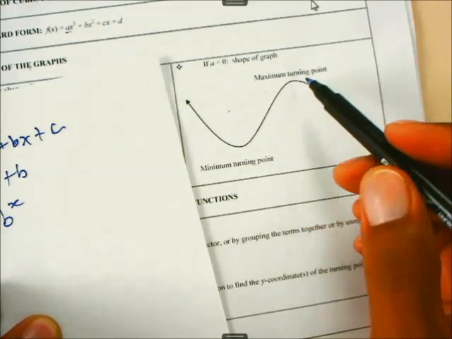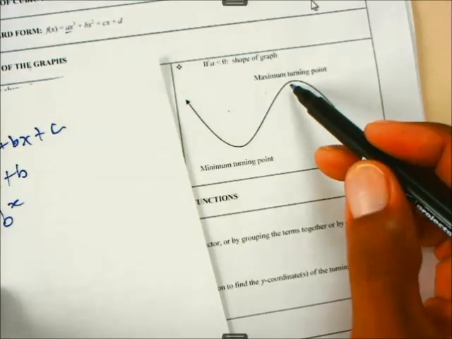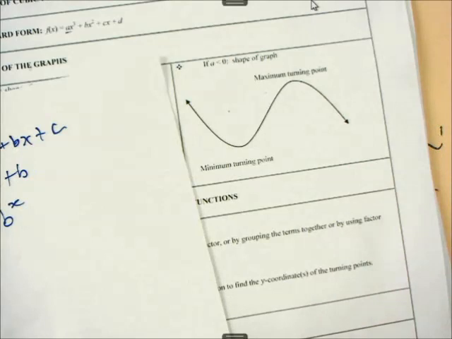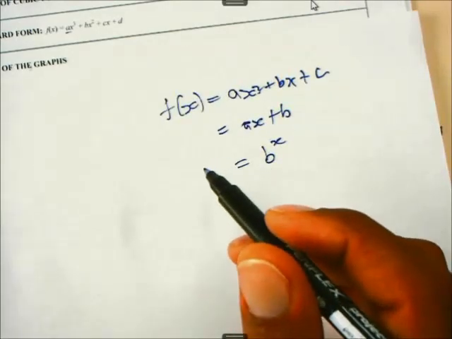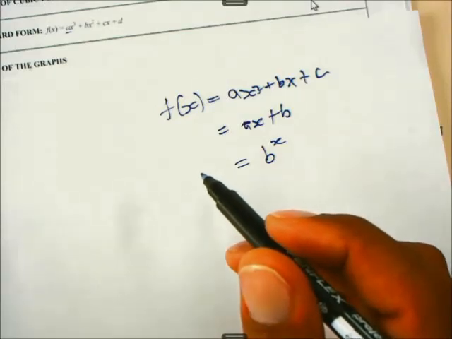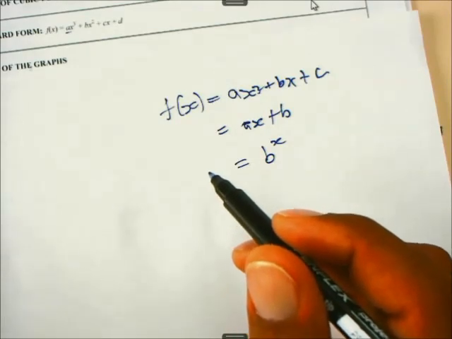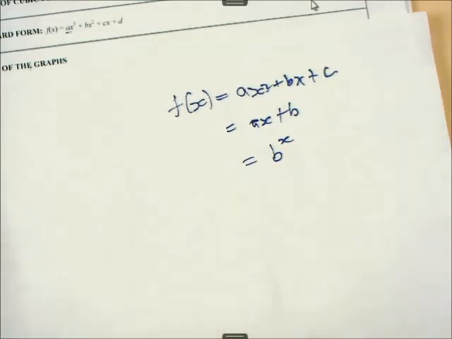Thereafter the function increases and then decreases, which leads us to a maximum turning point. These two points are very important. A less than 0: the graph decreases, then increases, and we have the minimum turning point first. If a is greater than 0, the function will increase first, and we start with the maximum turning point.